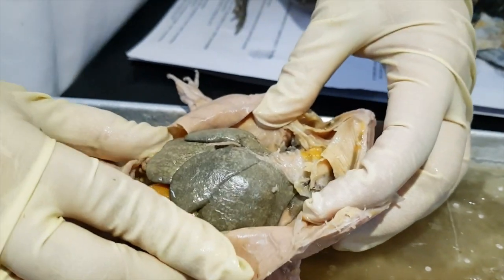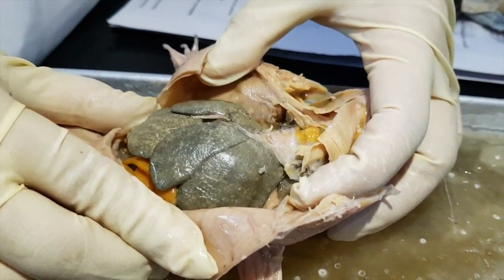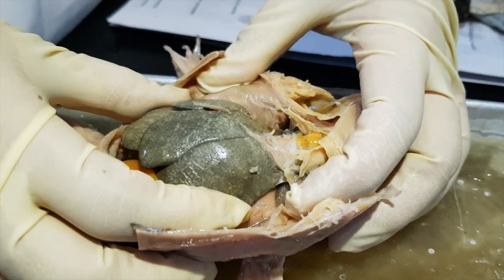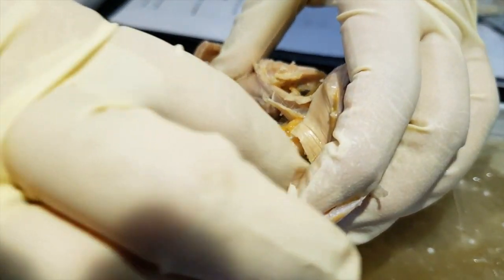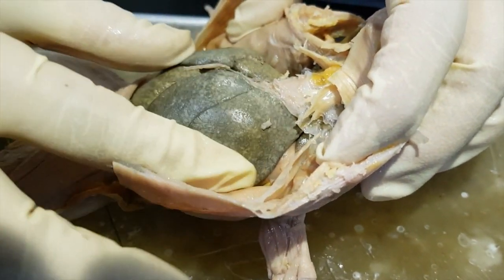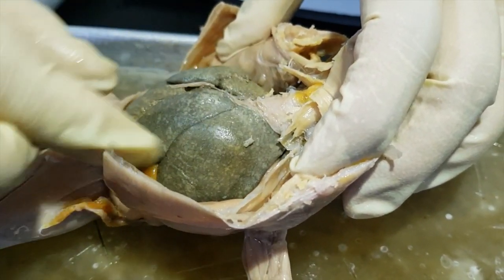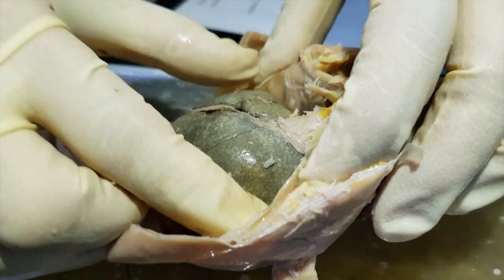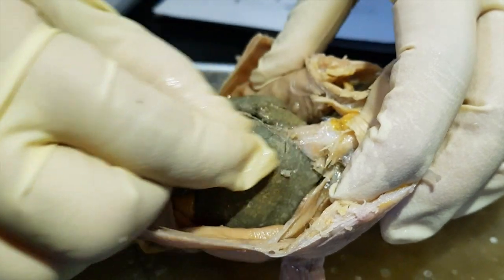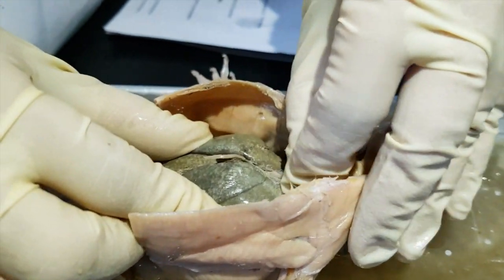Okay, so when you open the frog, the visceral organs are revealed, and you can actually see some cavities present in the area. Most of the organs for digestion are found in the abdominal cavity. This is the pericardial cavity for the heart.